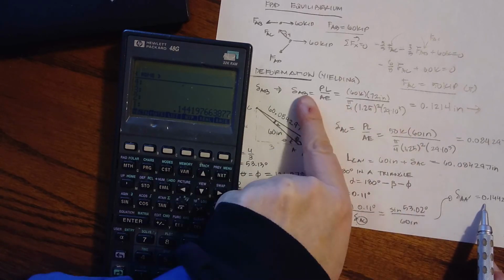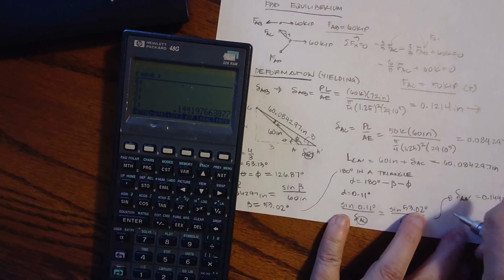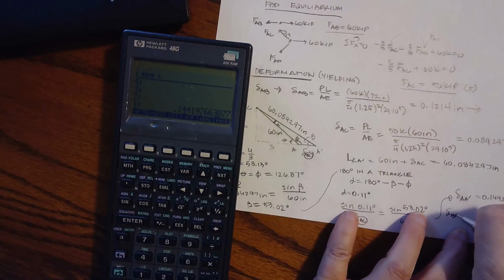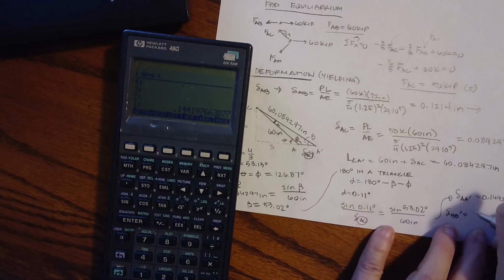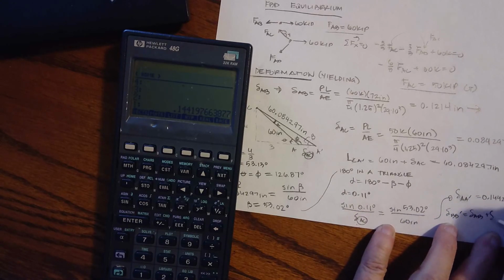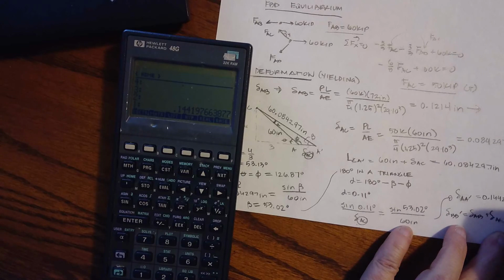Now when I add that up with the delta I got from AB, I know that the displacement from B to B prime equals delta A to B plus delta A to A prime.